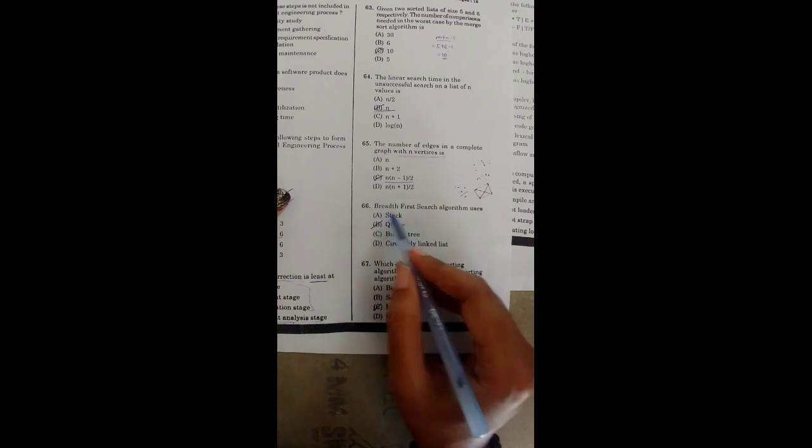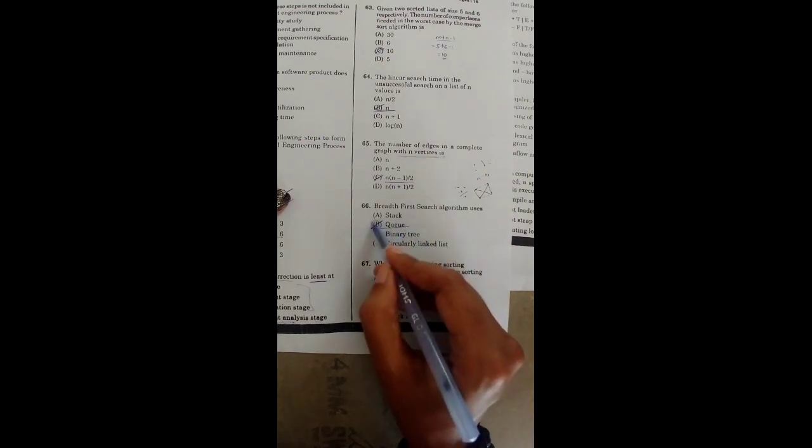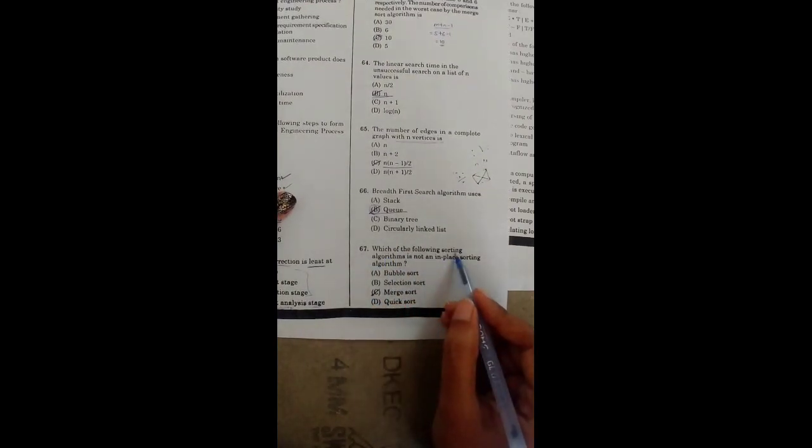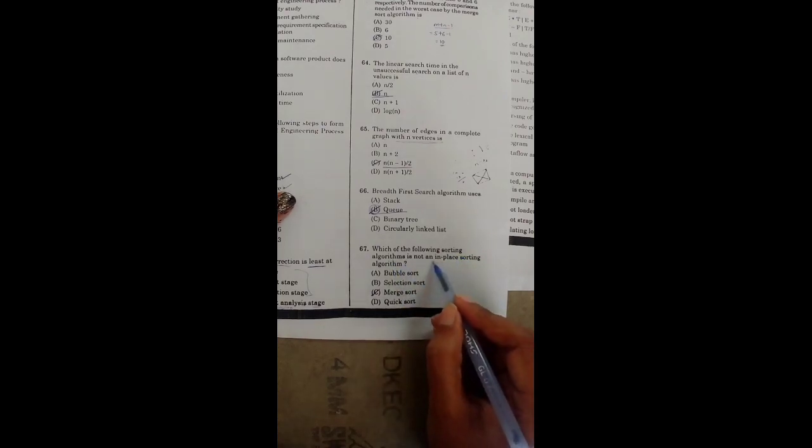Next, 66th question, breadth first search algorithm uses which data structure in a graph? The appropriate answer is B, that is queue.